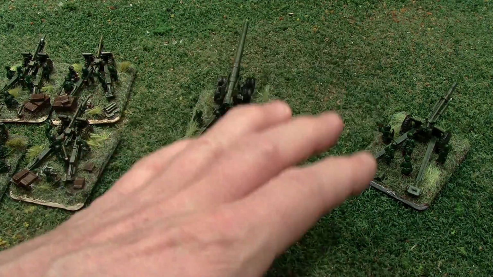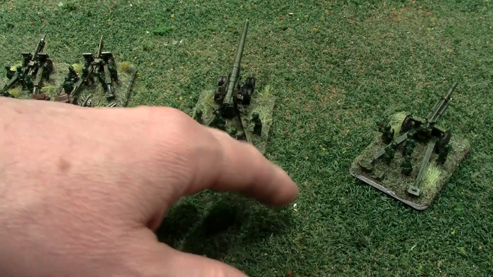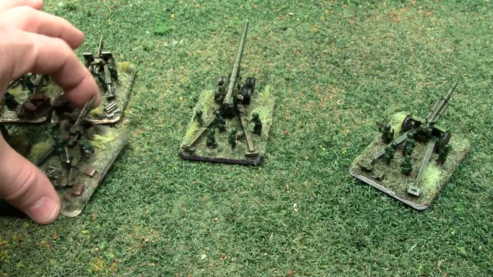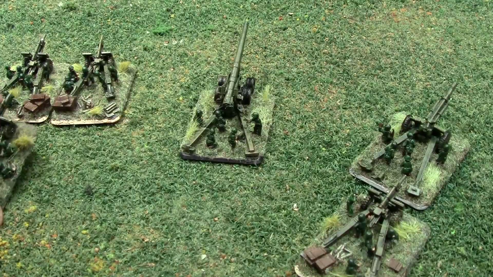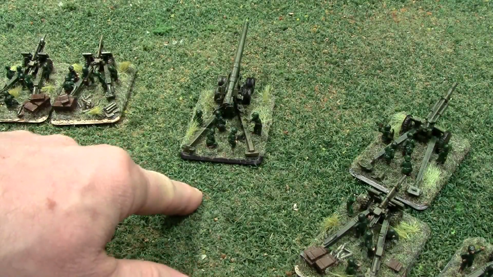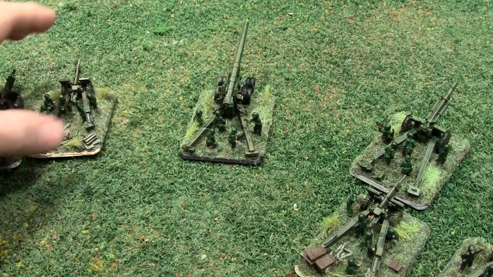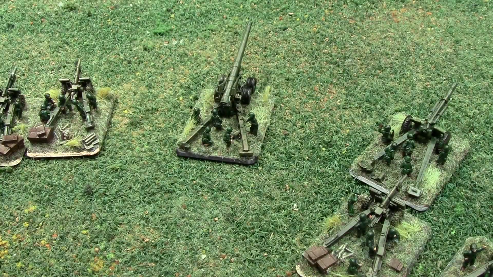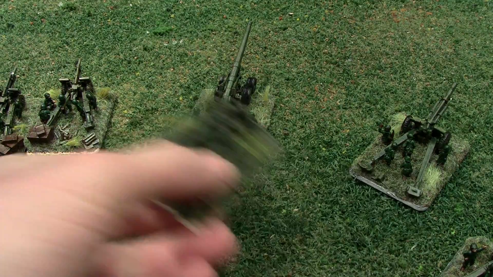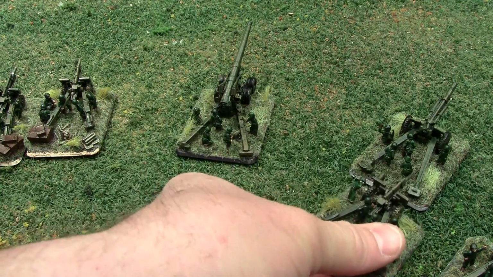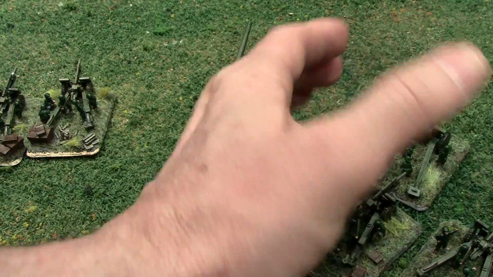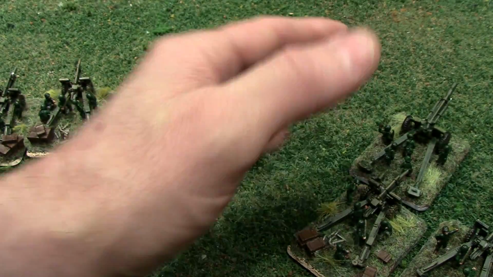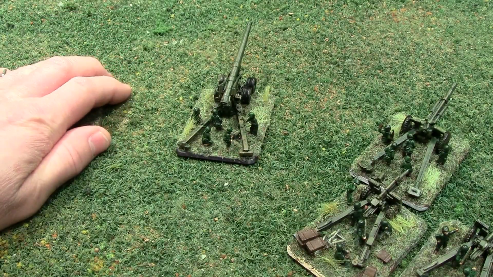Now, let's say they don't want any. Well, actually, let me do this first. They take 1, 2, they take none, and there's 2 left over here. So they're going to get to shoot... No. If you take any of the 76 millimeter guns and add them to a bombardment, you're splitting the bombardment up, and these do not get to shoot.